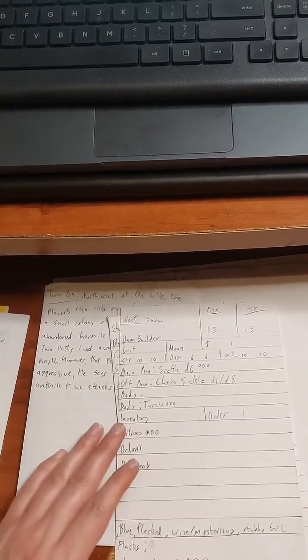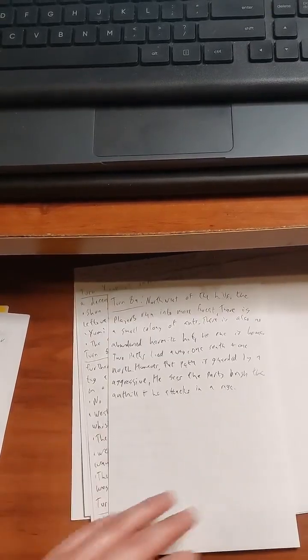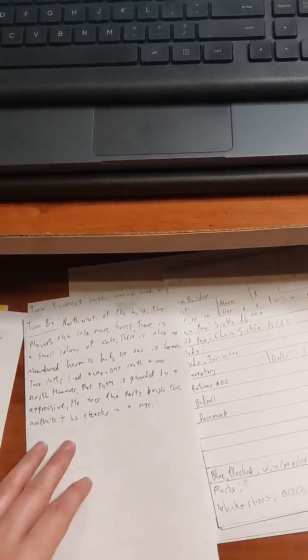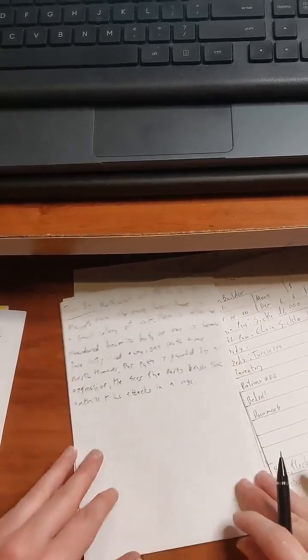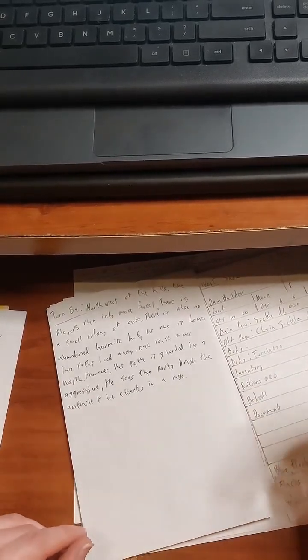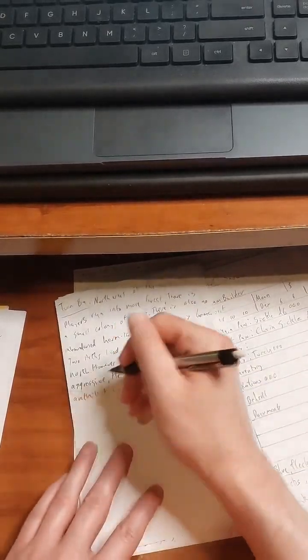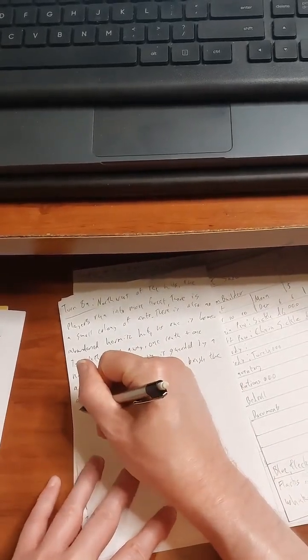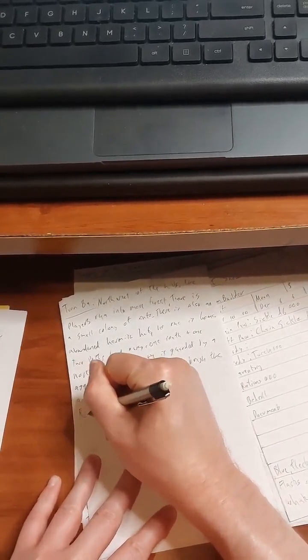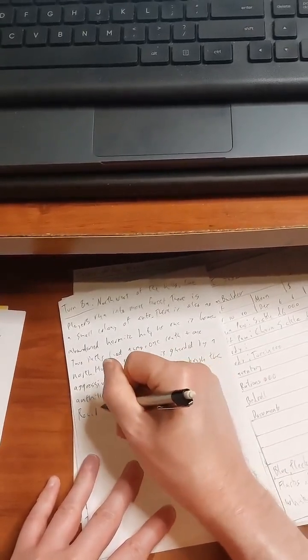So that means that unfortunately, the golem goes first. So let's take a look at how to run the golem. We go ahead and keep track of our rounds. So let's denote that this is a round of combat with the round title, and we go with round 1.